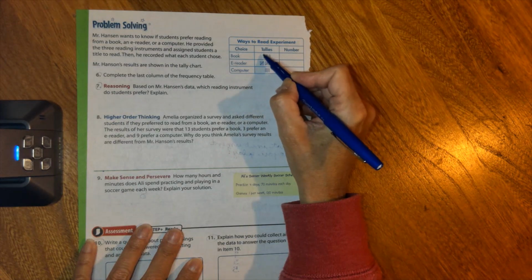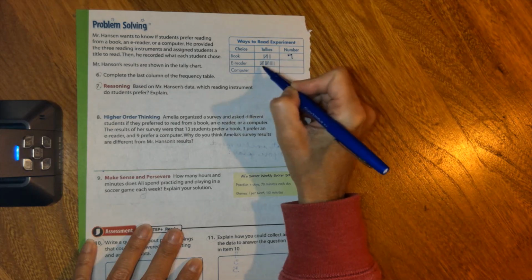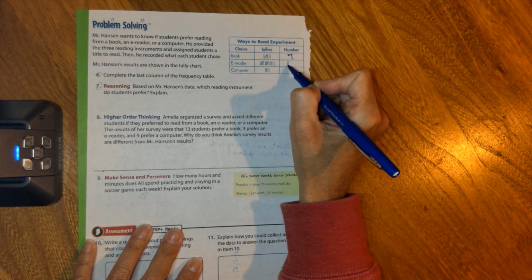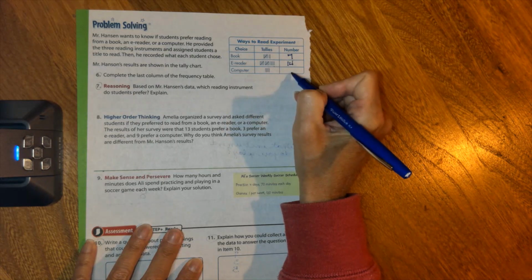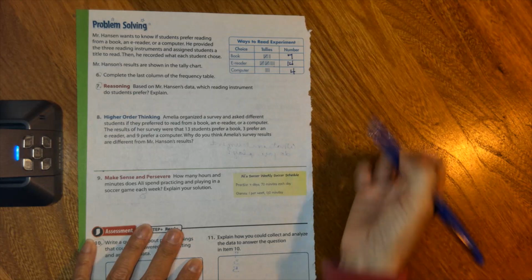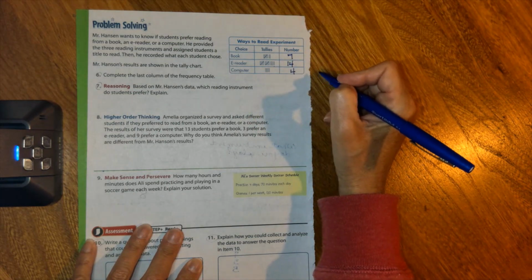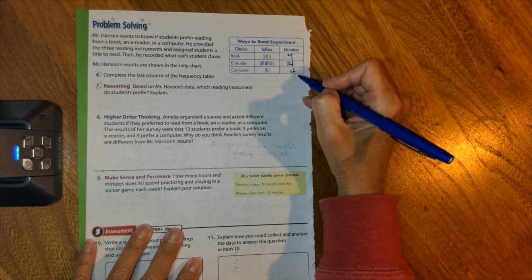So again, we have 5, 6, 7. Then we have 5, 10, 11, 12, 13, 14. And then 4 tallies for computer. So we had 7 who wanted to read from a book, 14 from an e-reader like a Nook or something, and 4 from their computer.